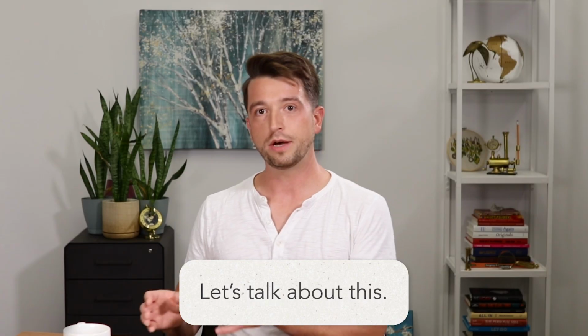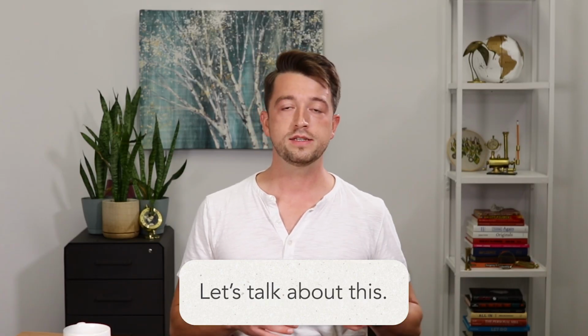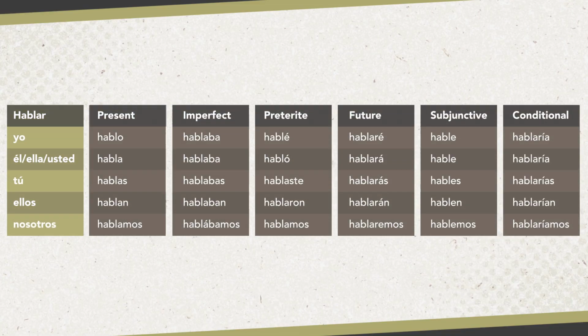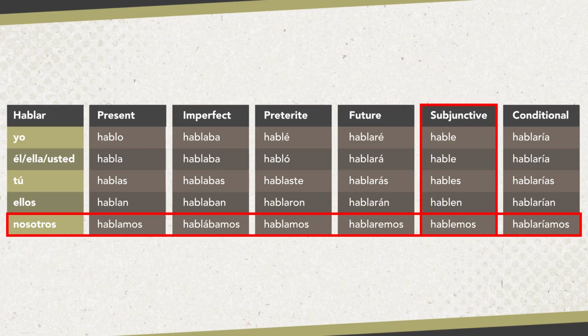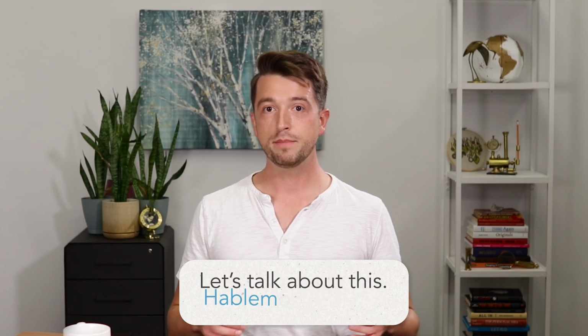We can use the same trick for almost any verb in Spanish. How about let's talk about this? The verb for talk is hablar. Here are the conjugations of hablar, and the subjunctive for the nosotros form is hablemos. So the Spanish sentence is hablemos de esto.